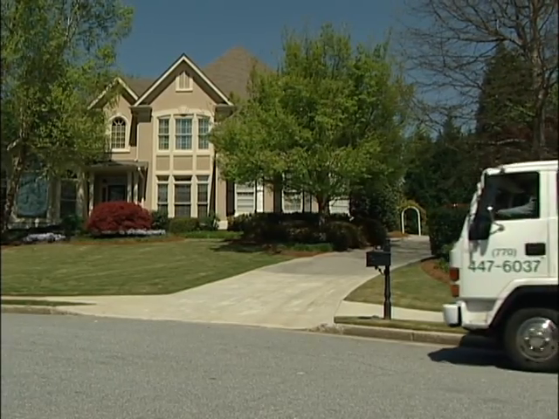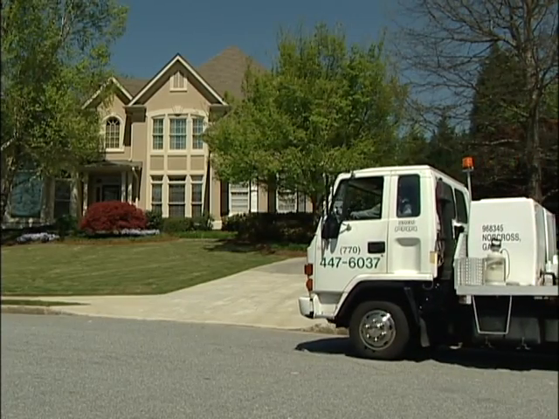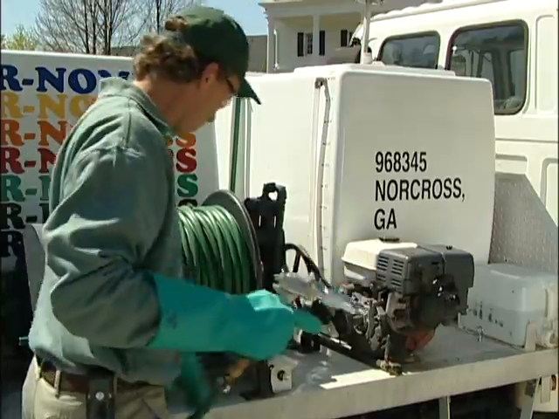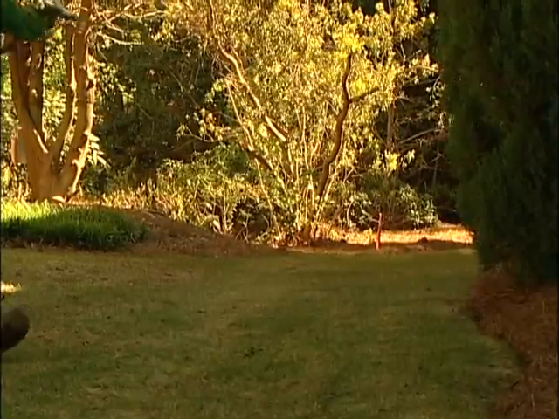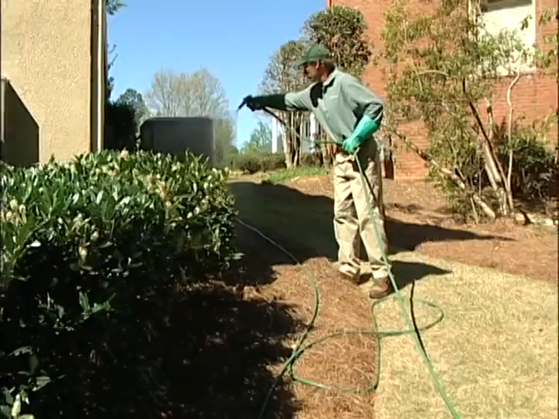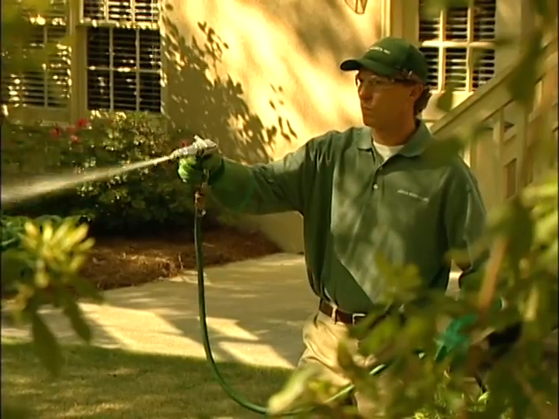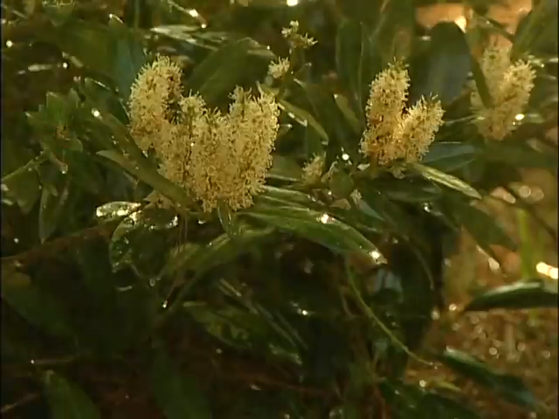A pesticide's effectiveness is determined by the way it is applied. Thorough coverage is essential for good insect and disease control. For example, some pests feed on the undersides of leaves, so for most effective control, direct spray to that area. Other pests may be best controlled with a systemic product that is absorbed by the plant.